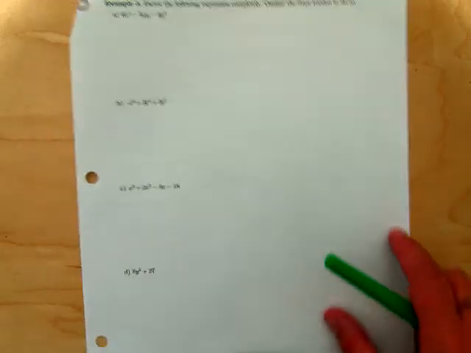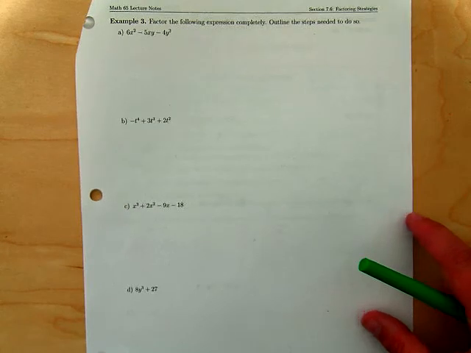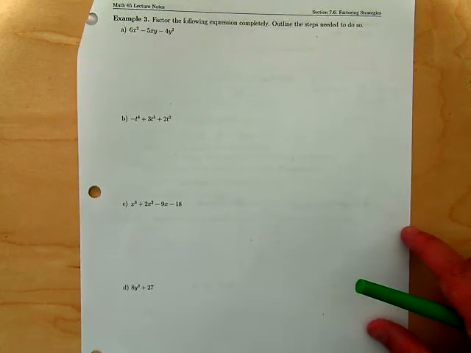3B. Let's go on to the next page. We're going to do 3B. Oh yeah, that one looks interesting.